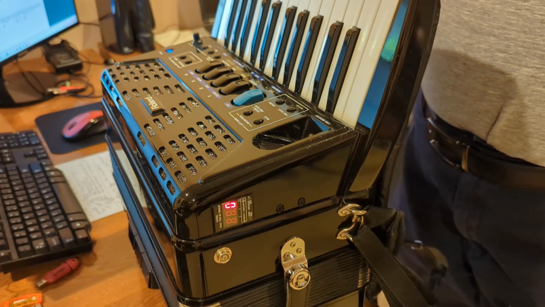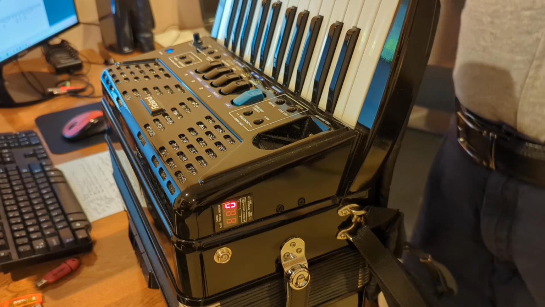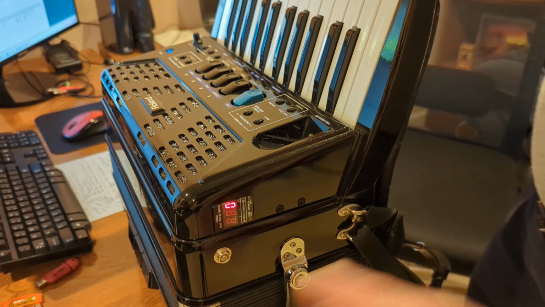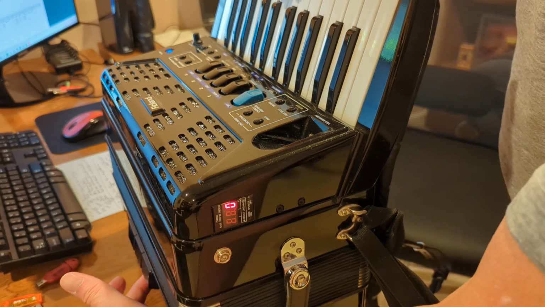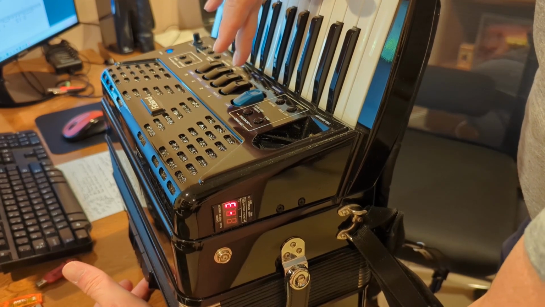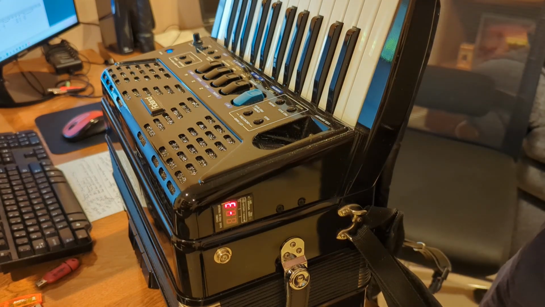Bass and chords, obviously, but it's going to change both. So if you are playing a song and you are trying to do something over here, you're going to be changing as you're playing.